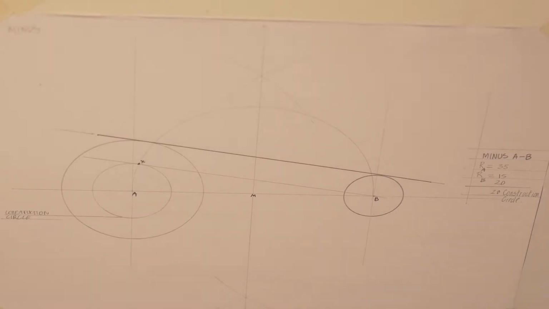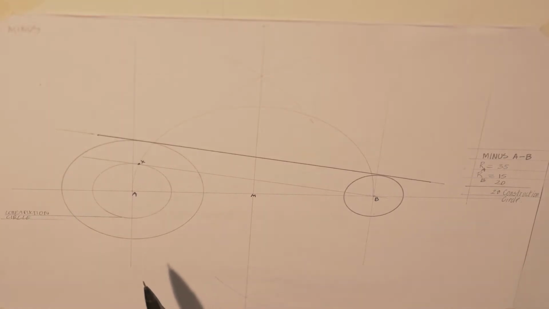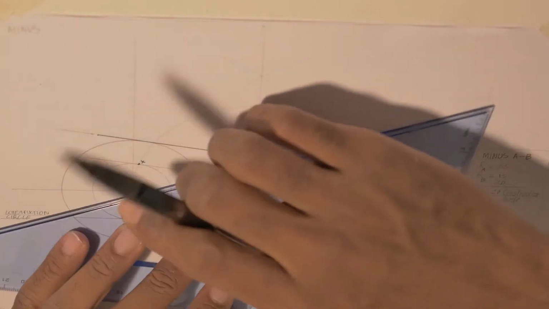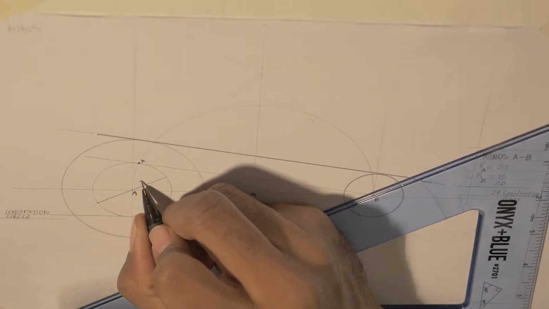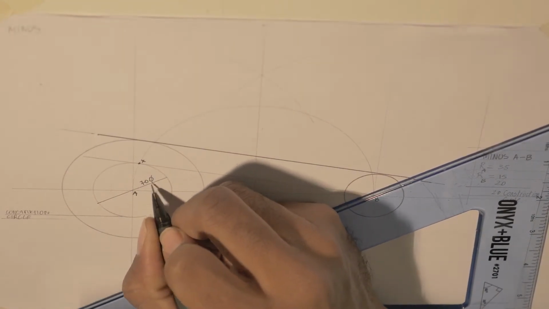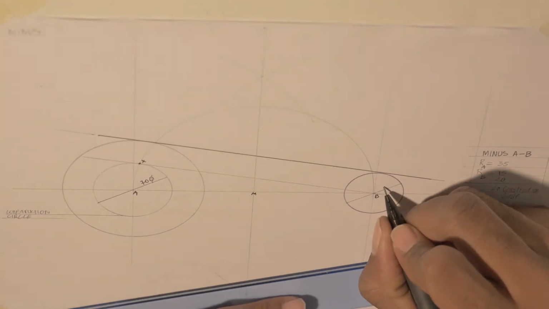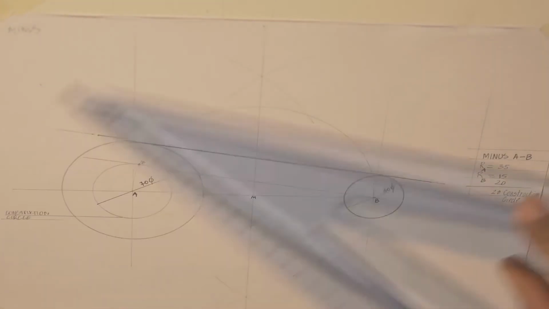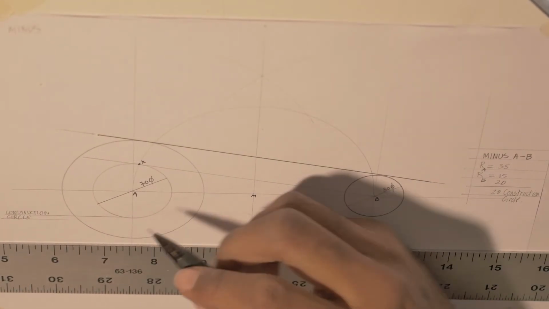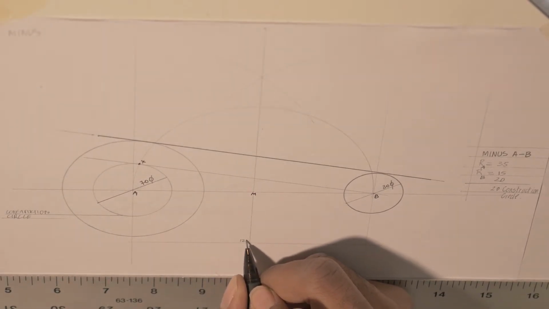Right, so let me recap. To get this external tangent, what we had to do is create the two circles. Circle A is diameter 70, circle B is diameter 30. Let me just put in the information, 70 diameter, and this one is 30 diameter. The distance between A and B is 120 millimeters.